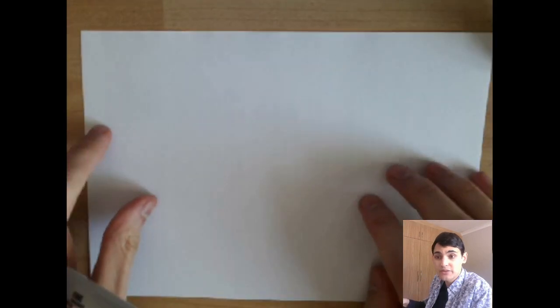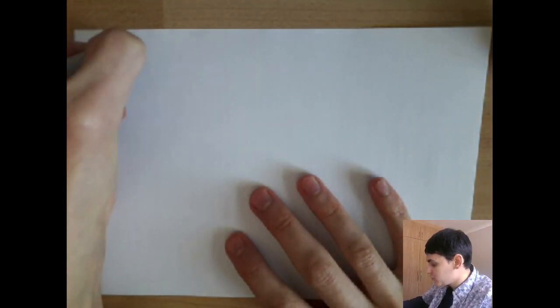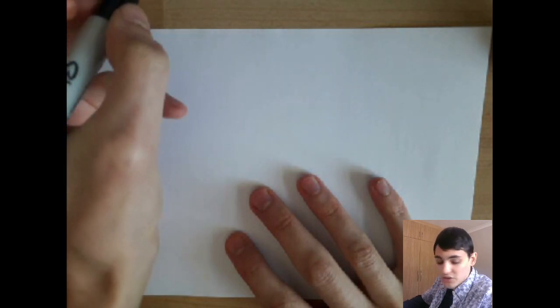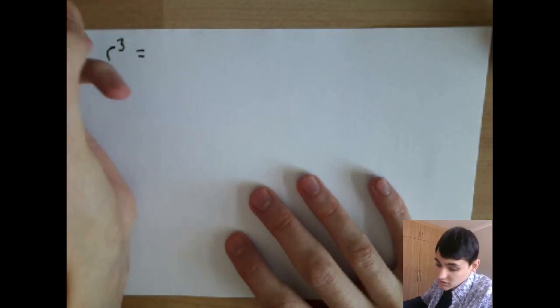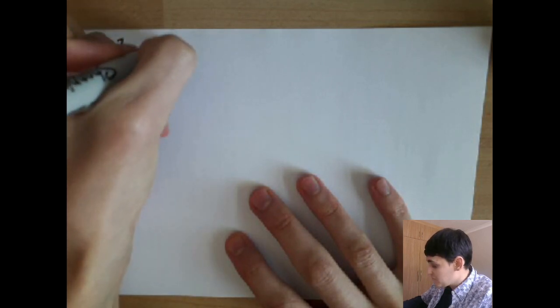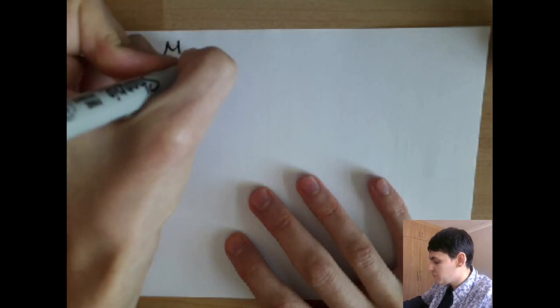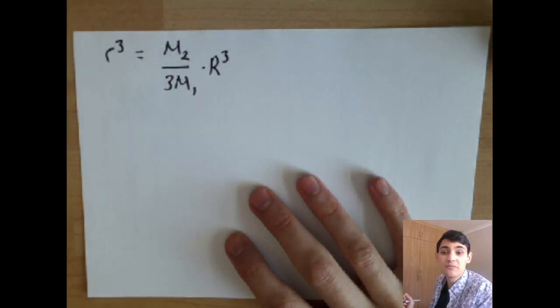Okay, so we can do that here. We have little r cubed is equal to, make sure I get this the right way round, M2 over 3M1 times big R cubed.